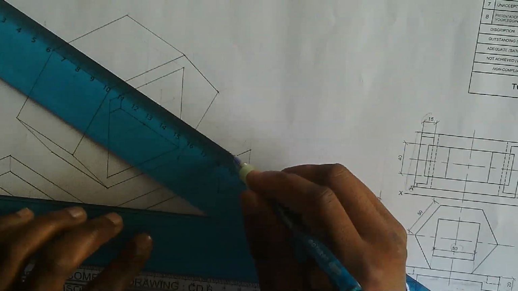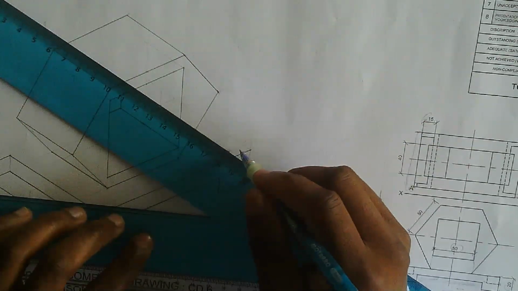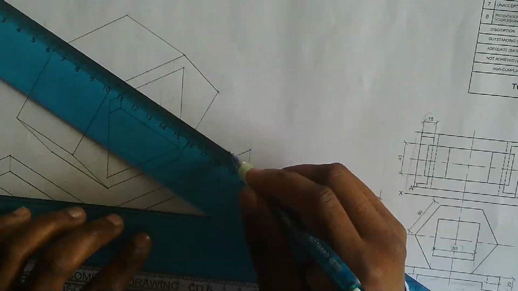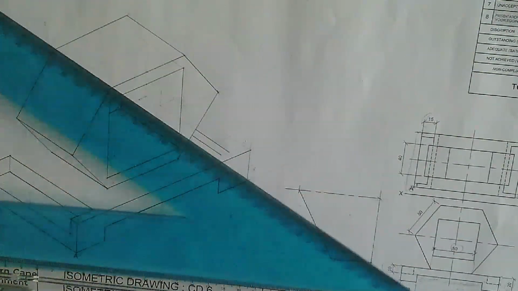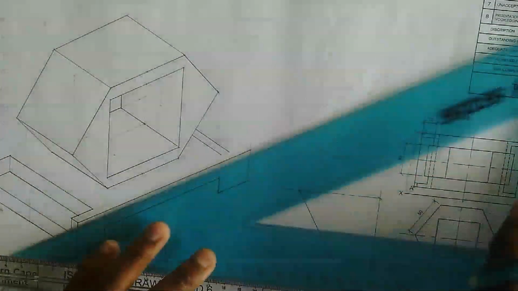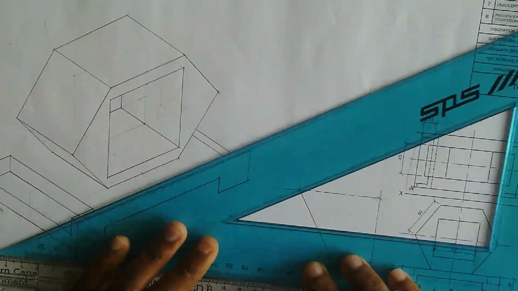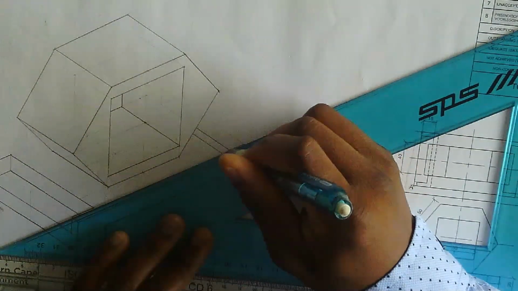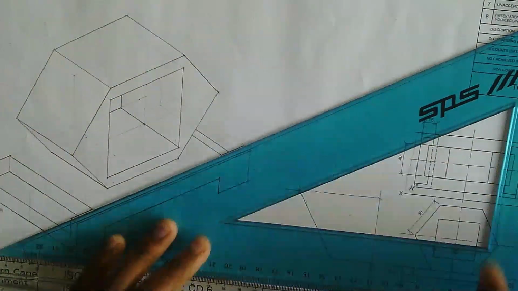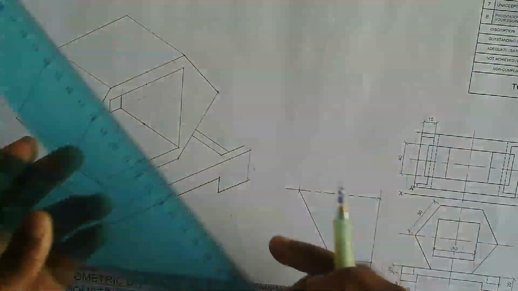I also have this line here with a dark line. And I can have this one. Going this way with a dark line, then I can close this part here.